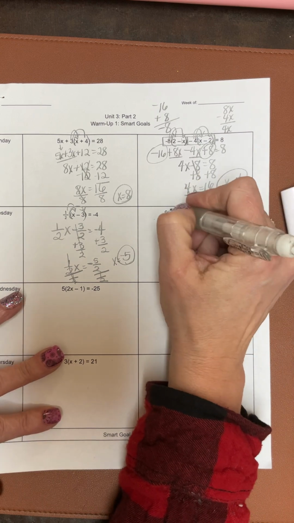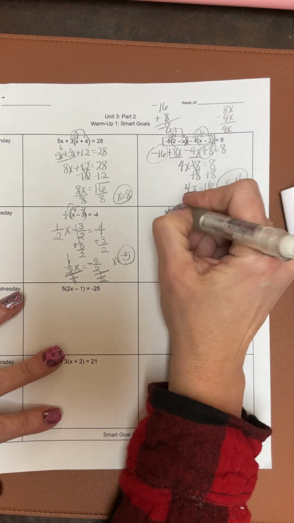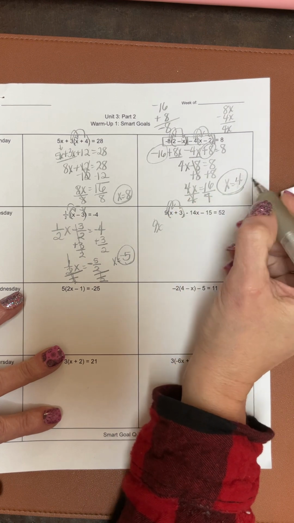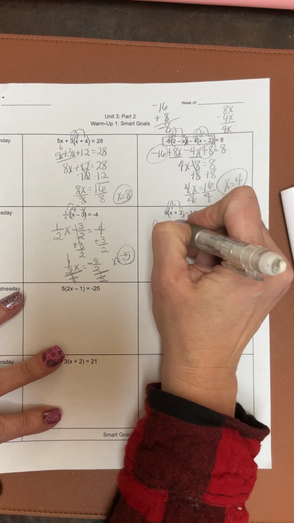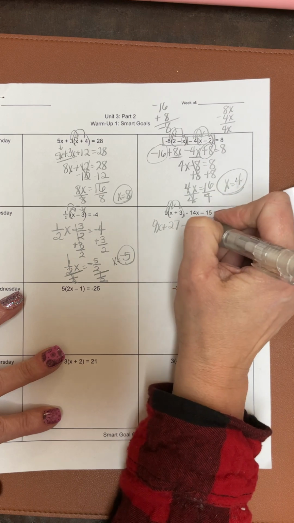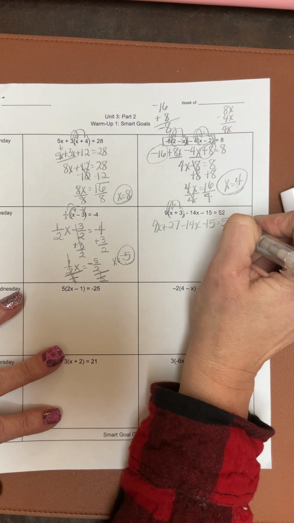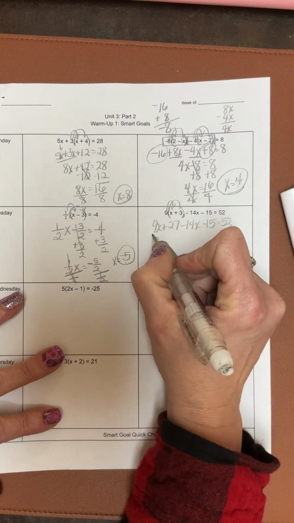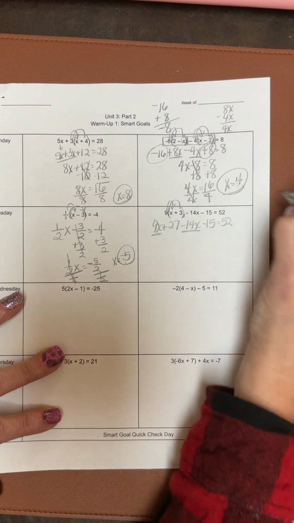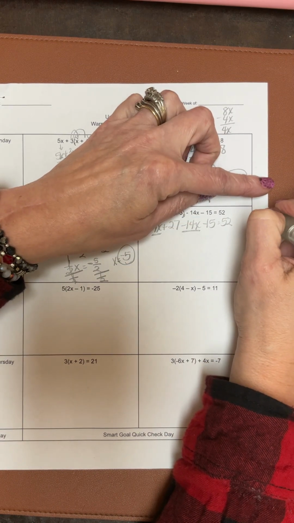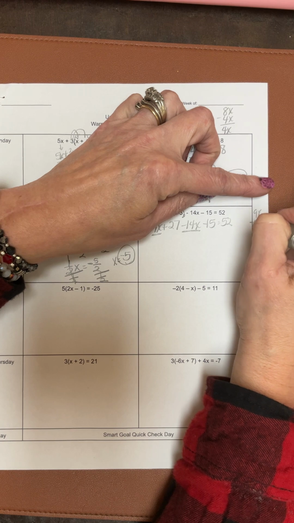Okay. Another set of parentheses right here. So 9 times x is 9x. 9 times 3 is 27. Minus 14x minus 15 equals 52. I'm going to take that 9x right there and that negative 14x. I'm going to bring them right over here. And I'm going to say 9x and negative 14x.